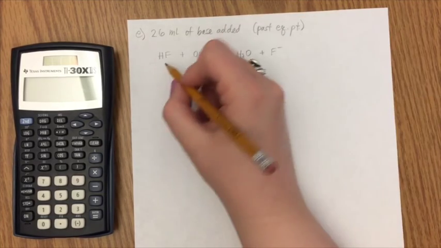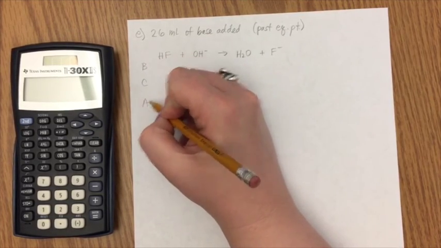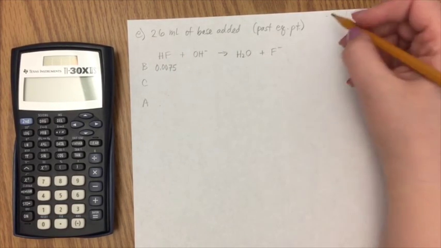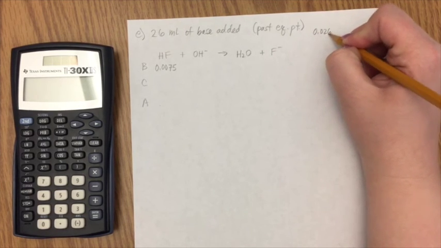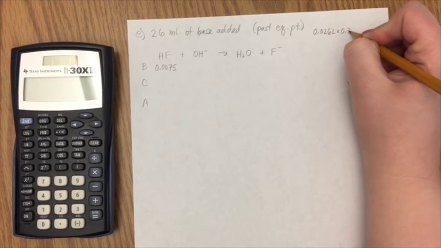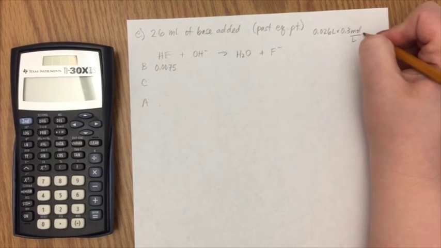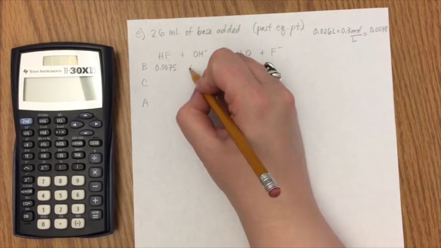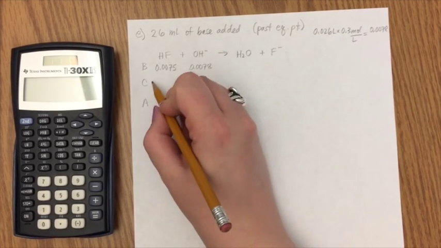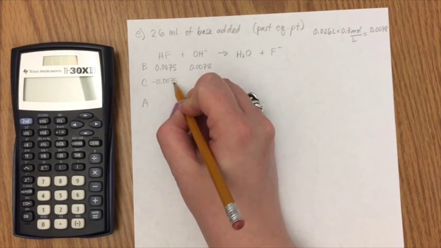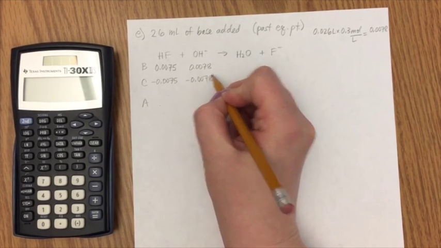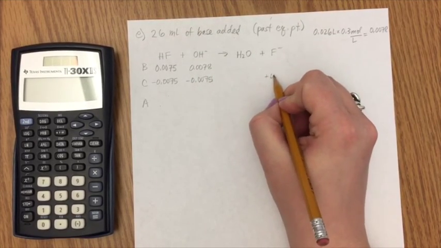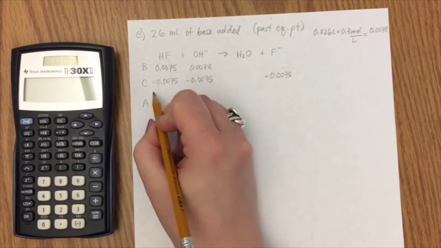And since we've passed the equivalence point, we know that we actually have more base than acid. And they told us it was 26 milliliters, and it's 0.3 molar. So that gives us 0.0078 moles of base. The acid, because it's the limiting reactant now, will be used up completely. And we'll be forming the conjugate base.